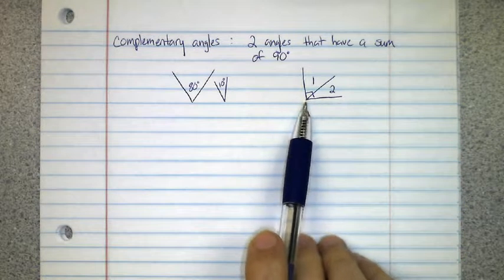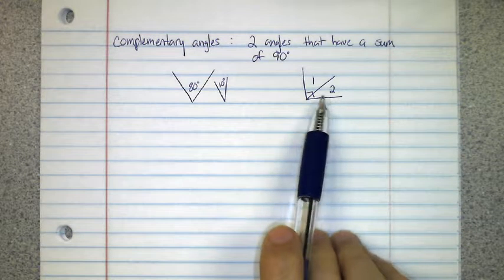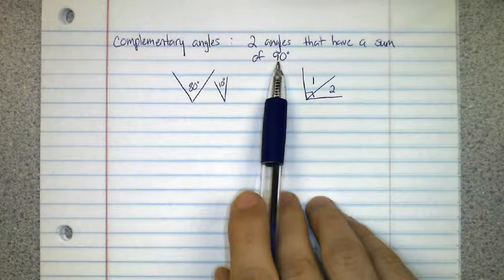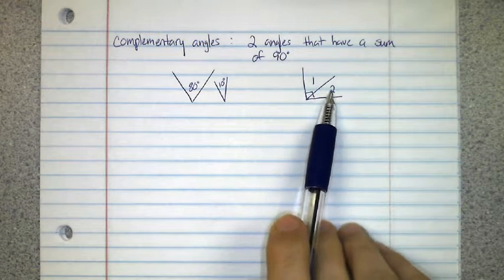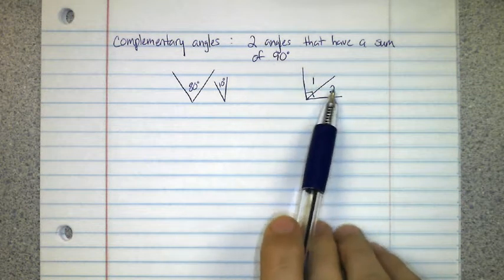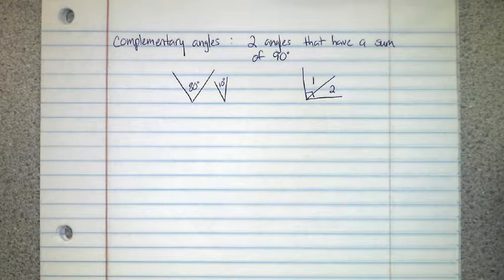Also, take a look at this one. You're going to see this a lot in tests, quizzes, and in your book. This is a 90-degree angle. If you split it up into two angles like we did here, 1 and 2, you know that these have to add up to 90 degrees, so 1 and 2 are complementary angles.